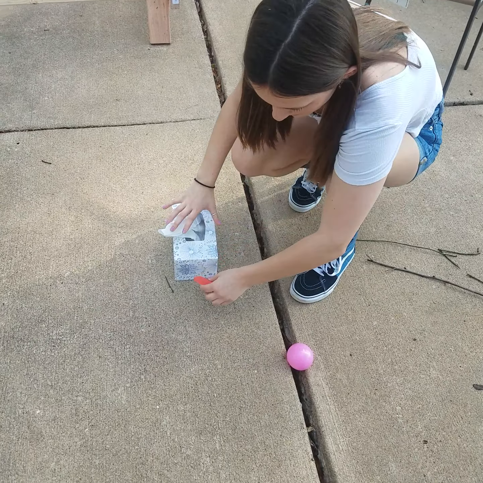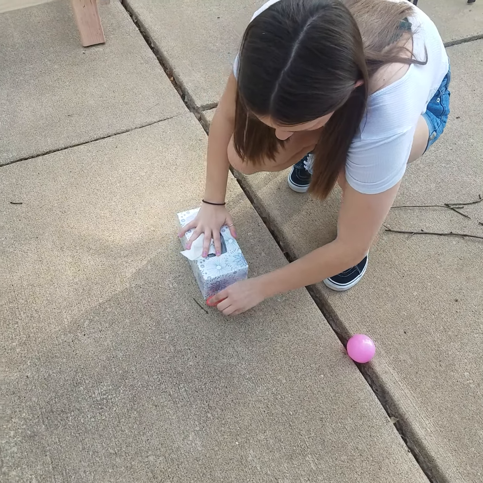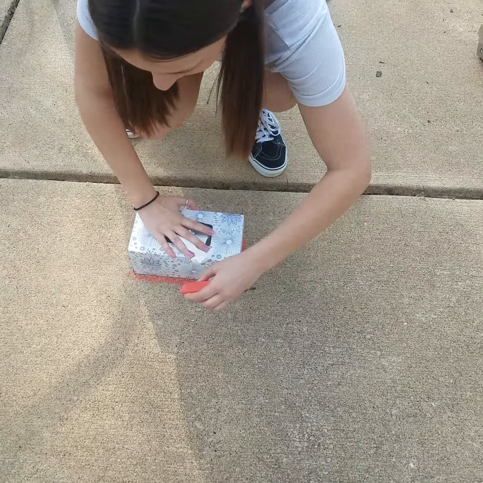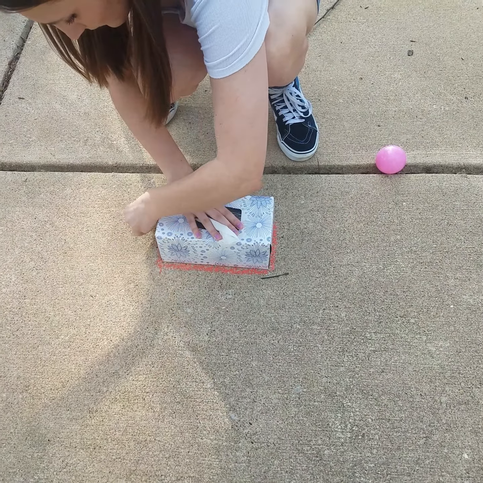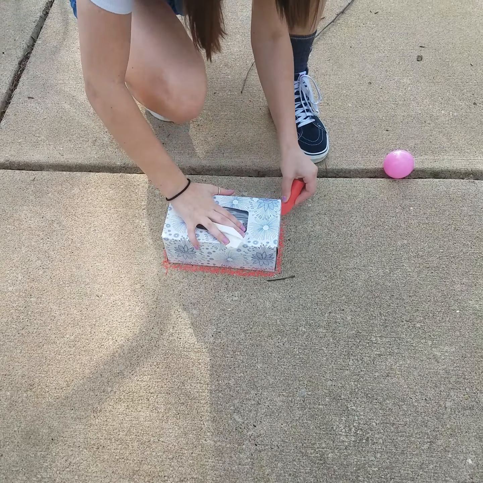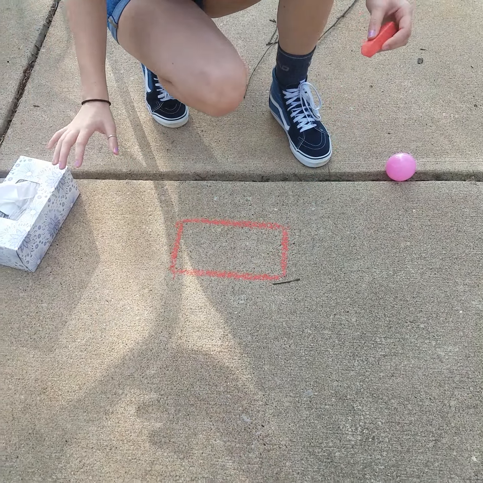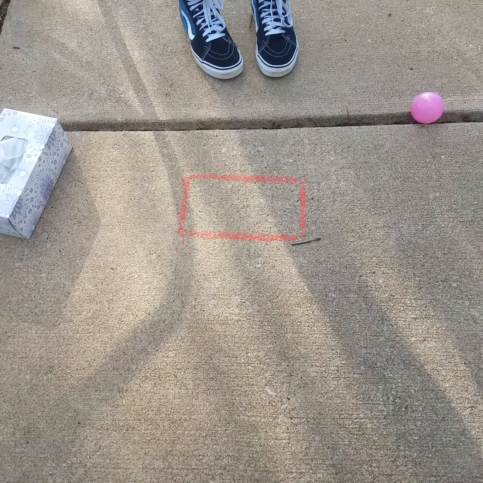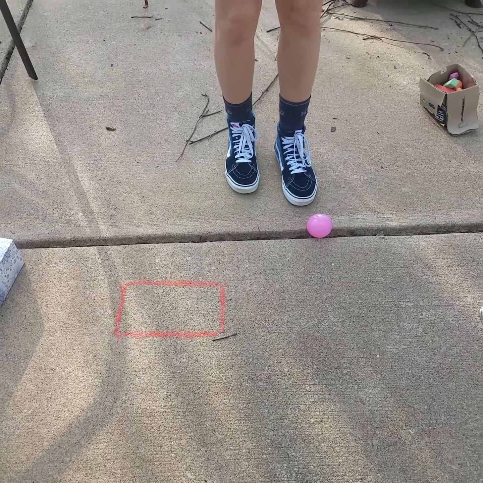Okay, so we've got Maggie Mudd out here on the porch with us. The first thing she's doing is we've got a rectangular prism, which is a Kleenex box, and she's tracing it, and we're going to see which plane shape it's related to. All right, look at that. So if you trace a rectangular prism, you're going to get a rectangle. All right, very good, Mags.